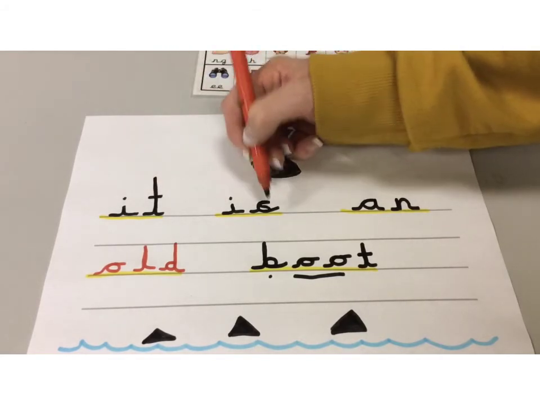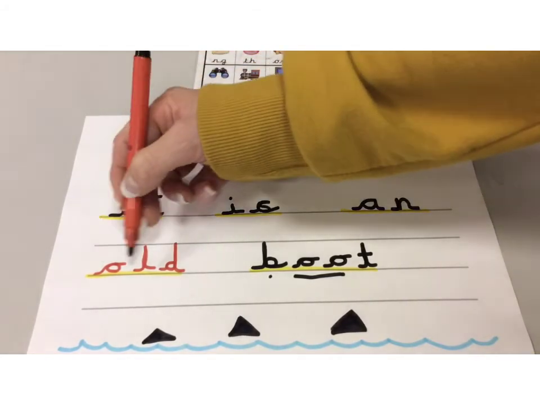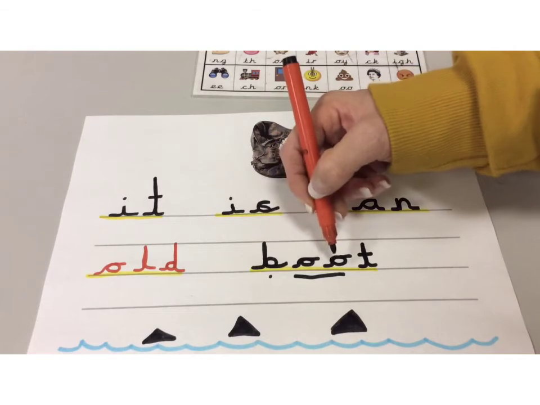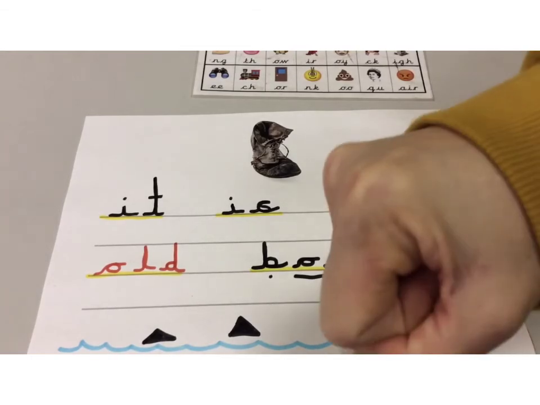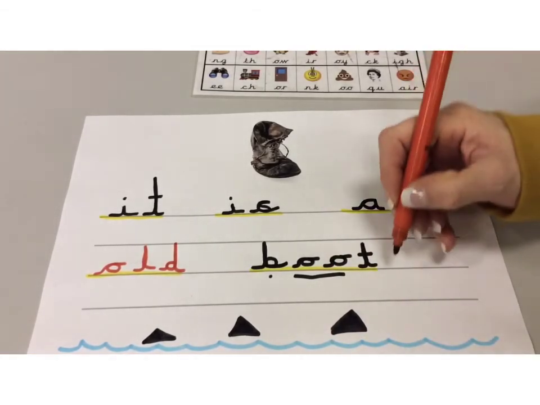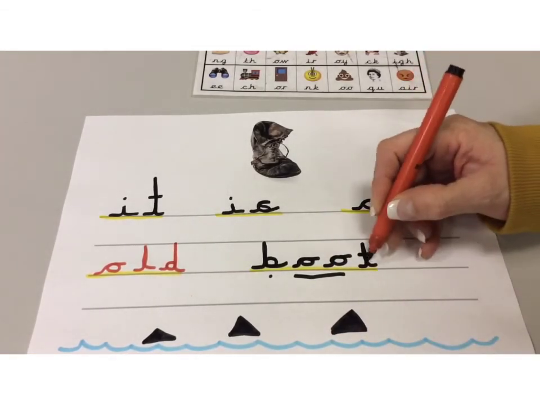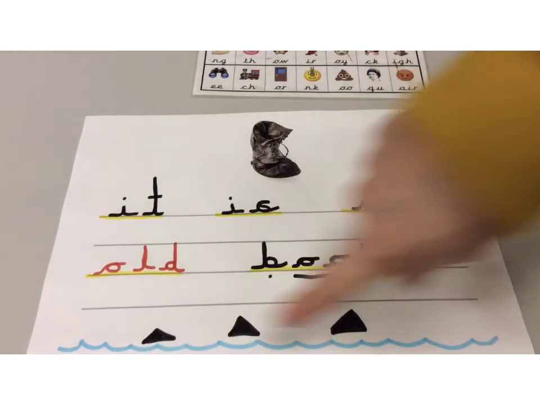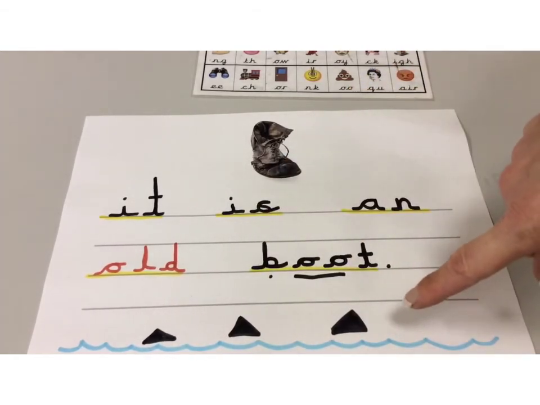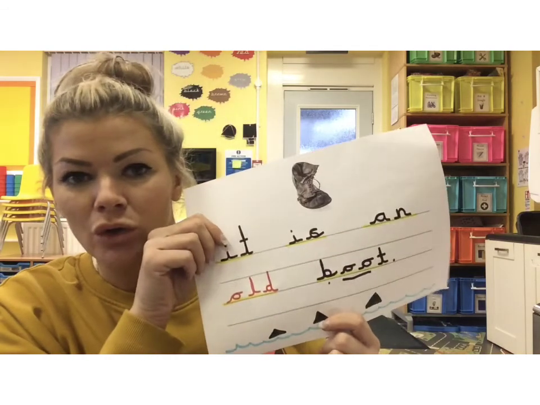It is an old boot. Boot. That's the very end of my sentence, so I'm going to give it a full stop. Just there, just one little dot on the line after the last letter. It is an old boot. They are hungry sharks.